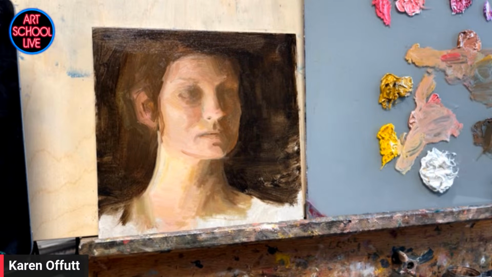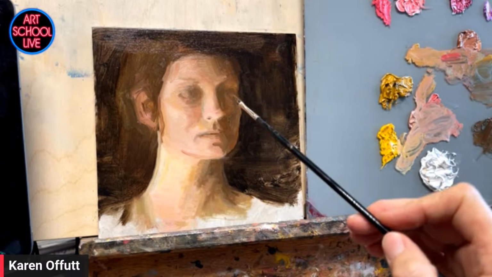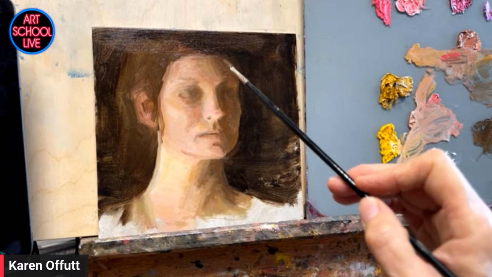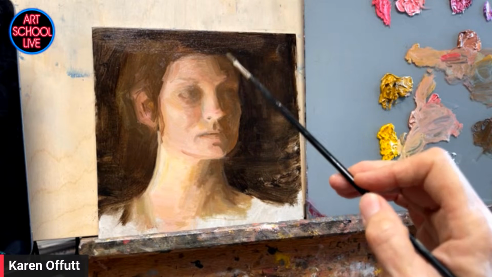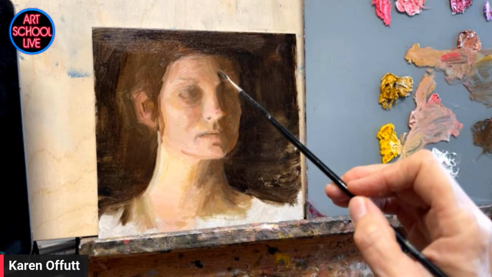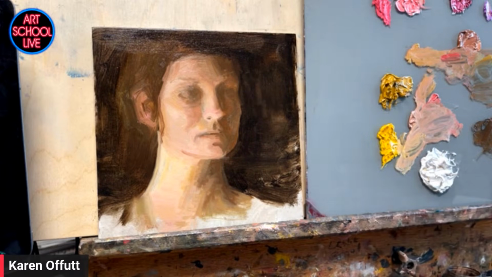Now everybody paints differently. I tell my students all the time, there's an infinite amount of ways to start a painting. And so this is my take on it. We all have different descriptions of form, or, let me back up, different descriptions of how we approach the painting.